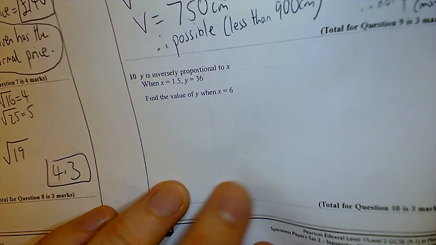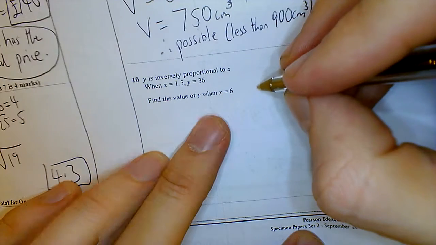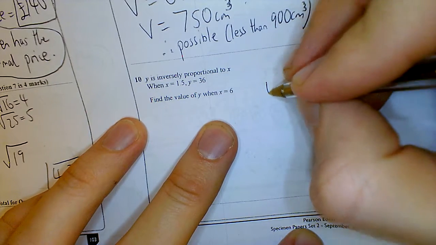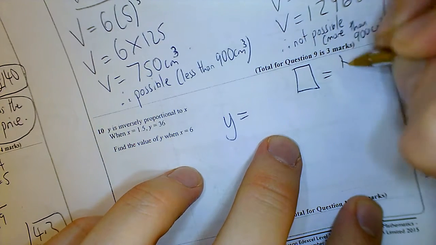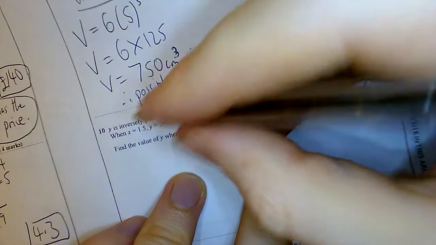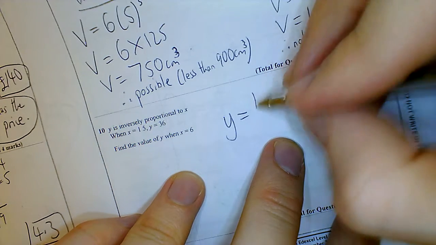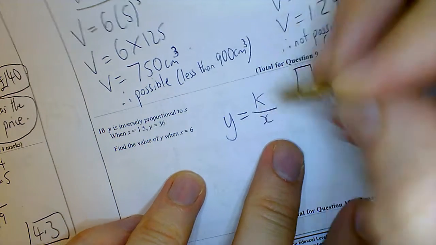Question 10, y is inversely proportional to x. Now we've done this in a lesson recently where I've tried to get you really used to saying, if something is inversely proportional to something else, let me just write it up here, it will always be one of them is equal to k over the other. So if y is inversely proportional to x, y equals k over x.